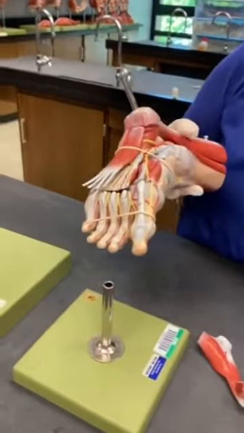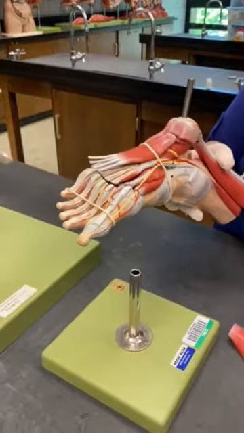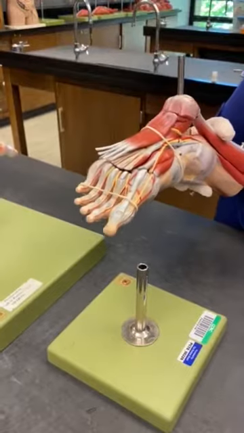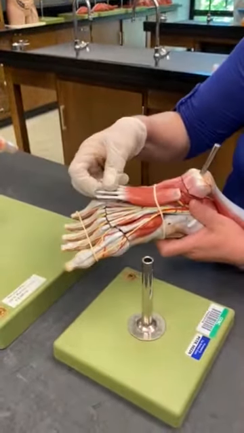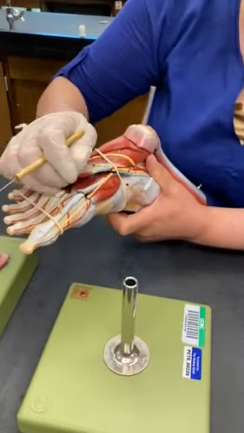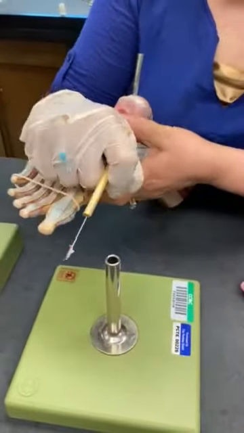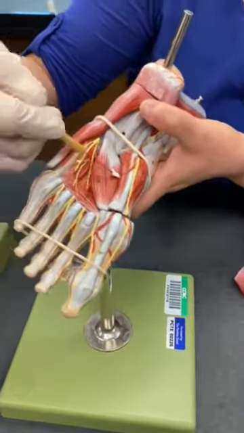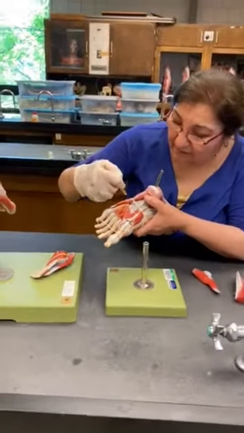Now we're talking about the abductor brevis. I showed you the abductor hallucis, yeah? But now let's talk about adductor hallucis. How do you find it? If I take that muscle, it's like a slender muscle.